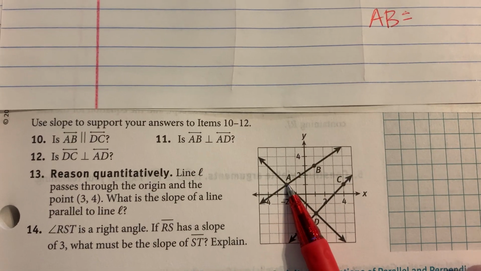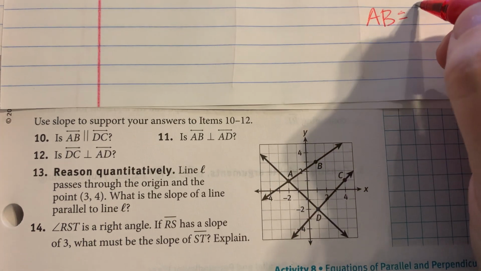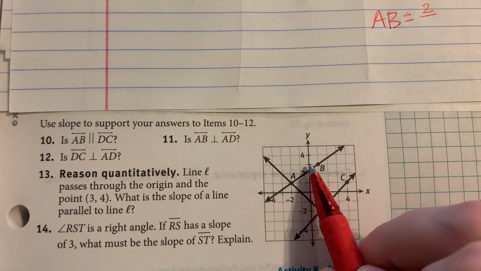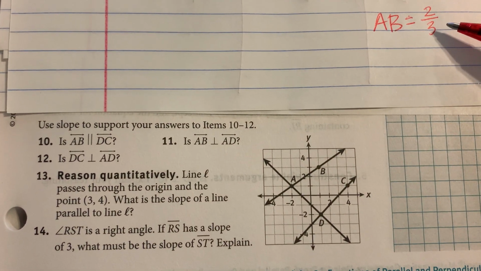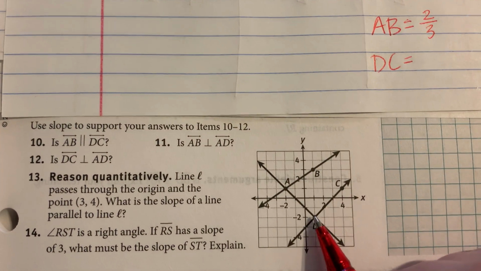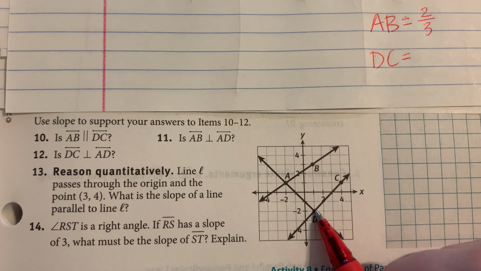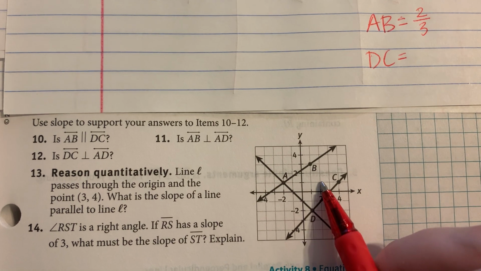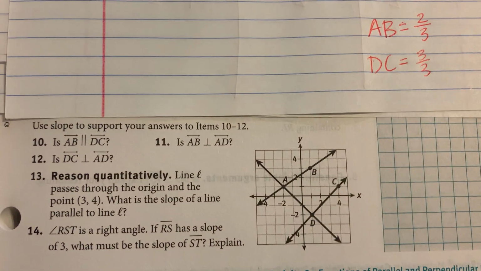If I count from A to B, my rise, I'm going up 2. That's positive 2. And from there I run 1, 2, 3. So the slope of AB is 2/3. For DC, same thing. I'm gonna count my rise over my run. I'm rising 1, 2, 3, and I'm running 1, 2, 3. So rise over run would be 3/3.